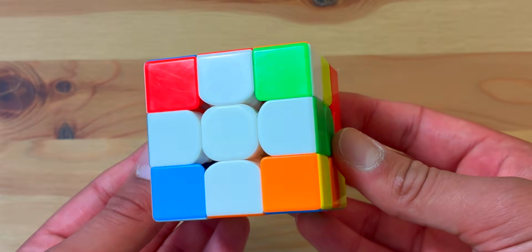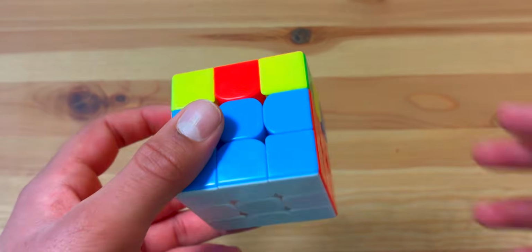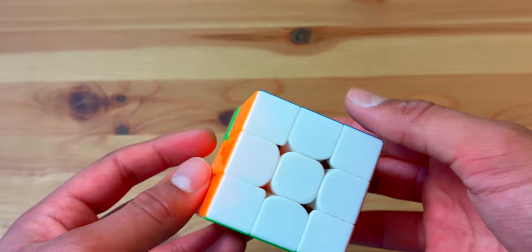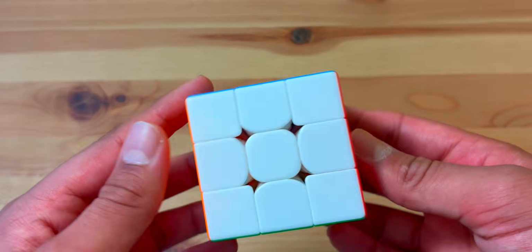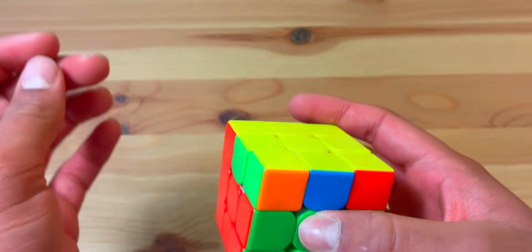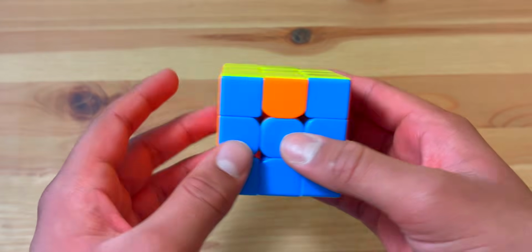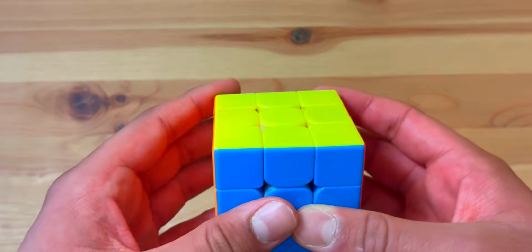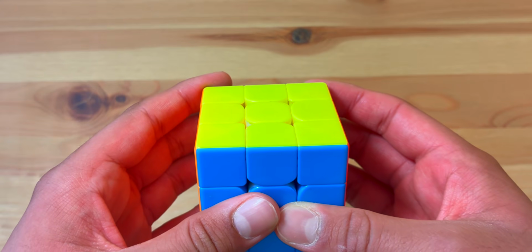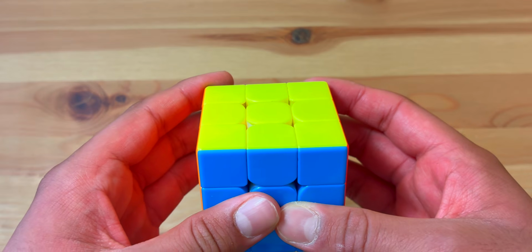CFOP stands for cross, F2L, OLL, PLL. The first step is to make a cross, like you see here. The second step is to make the first two layers at once by making so-called F2L pairs, as you see here. The third step is OLL, which means that you have memorized 57 algorithms or moves to solve the yellow side. The last step is PLL, where you permute, or in other words, solve all the remaining edges and corners with one of the 21 algorithms or moves.